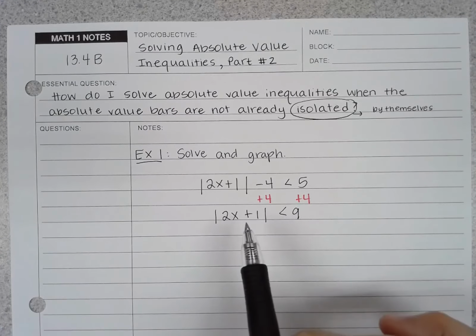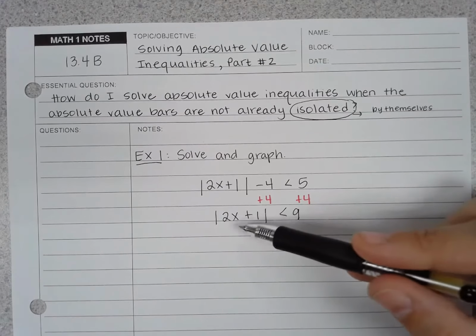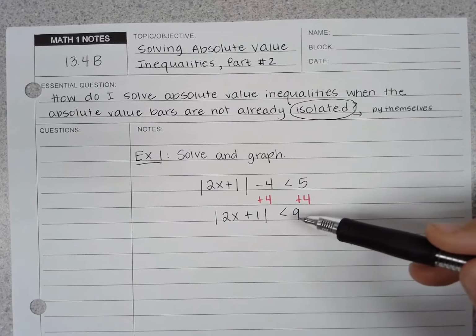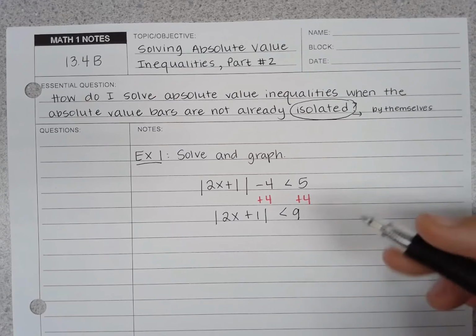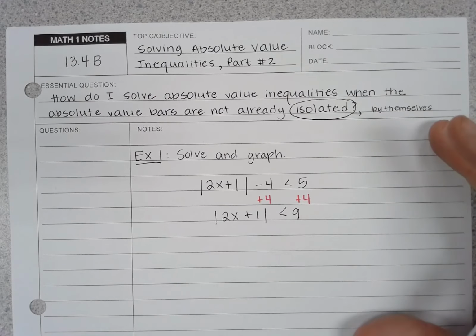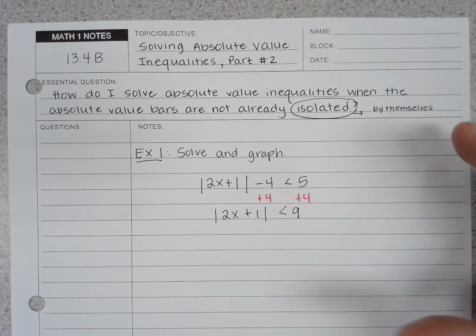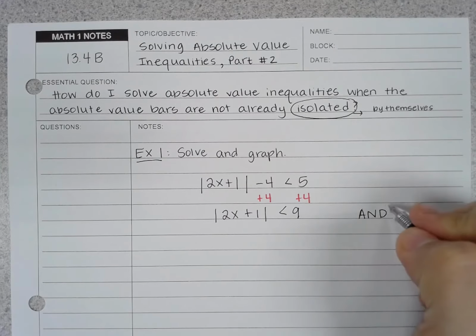Once I have the part that's inside the bars all by itself, my job is to figure out which kind of inequality it is. So just like I talked about previously, 2x plus 1 has to be within 9 of 0. Within 9 means that it needs to be inside of 9. And if you think about the pictures for the 2 different kinds of graphs for compound inequalities, being within something means that this is going to be an AND graph because it's going to be shaded in the middle when we think about where our answers are.